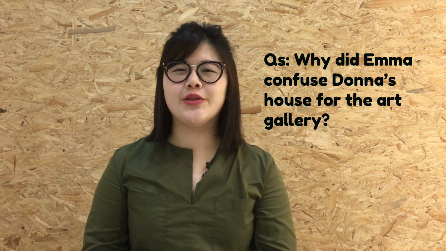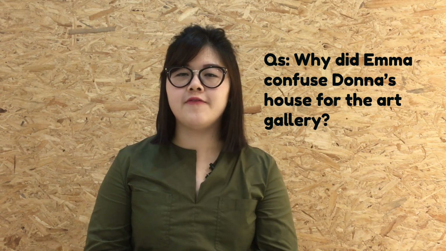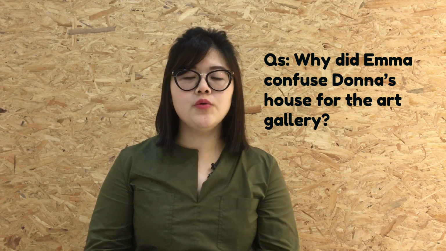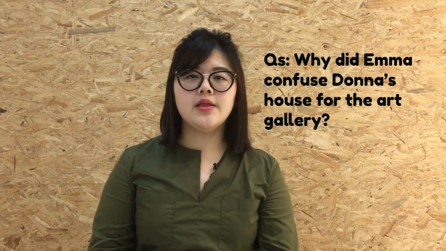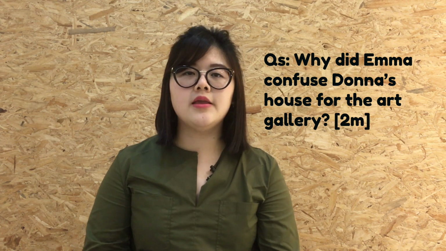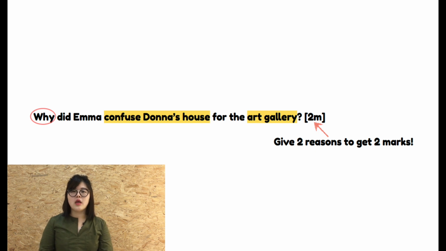Let's look at this question. Why did Emma confuse Donna's house for the art gallery? If you look at the question closely, you will see that it's a 2-mark question and it's a why question. You will actually see that you will need 2 reasons, not 1 reason, in order to get the full 2 marks. So, knowing the mark allocation is simpler when it comes to direct questions. However, what about inferential questions?